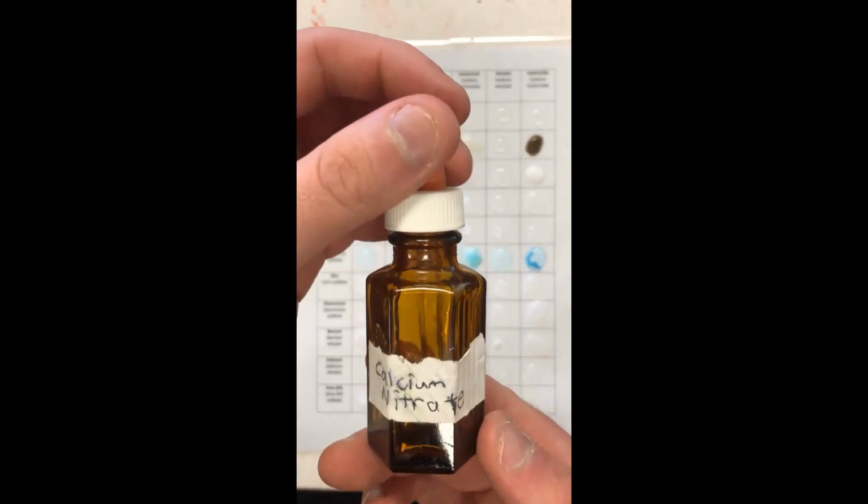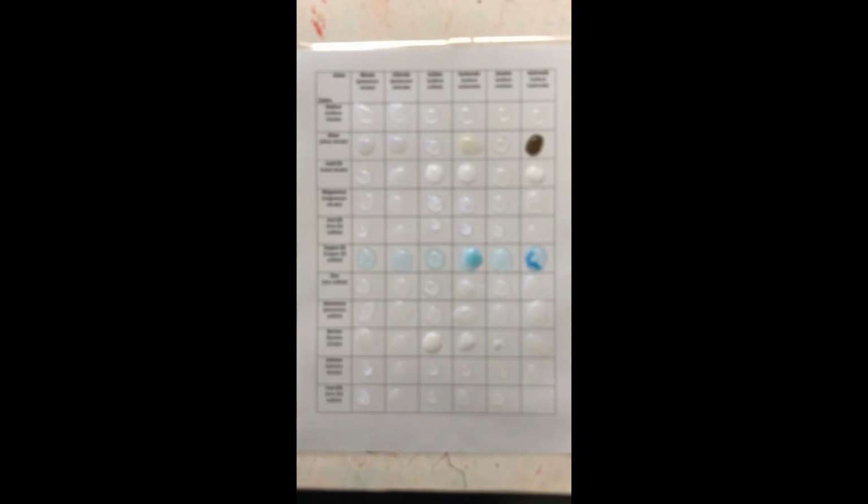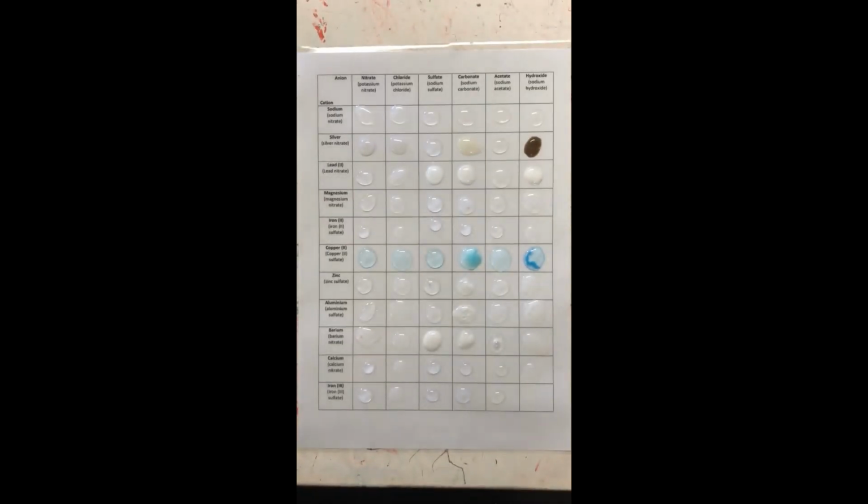Next, we're doing calcium nitrate. Again, I don't know the molarity of this, so how strong it is, but I wouldn't be surprised if it was 0.1 like the rest of them. So let's see what happens. Nothing there, nothing there, nothing there. Ooh, precipitate straight away there. Cool. So with calcium, it was only calcium carbonate that became a precipitate.